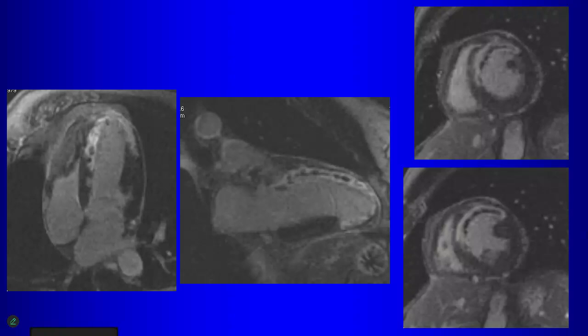So when there's cell death, there's damage to the tissue, and that causes an increased amount of gadolinium in the interstitial tissues there, in the extracellular tissues. Okay, and so that's why we see the delayed enhancement. The microvascular obstruction is because that's the core of the infarct where the capillaries are thrombosed, and it doesn't allow the gadolinium to get in there at all.